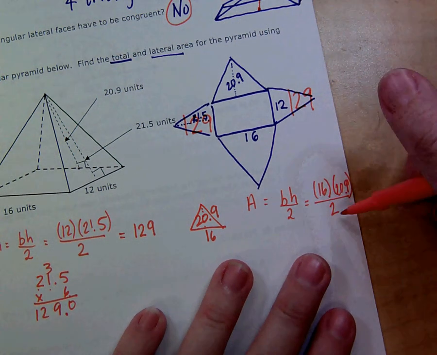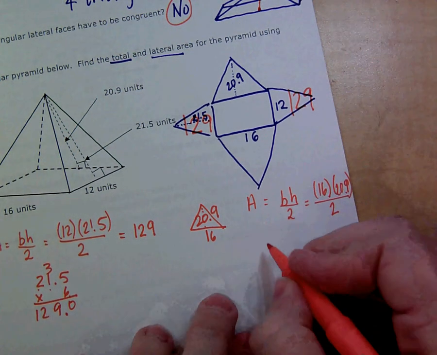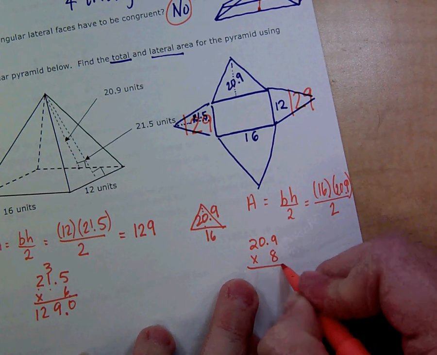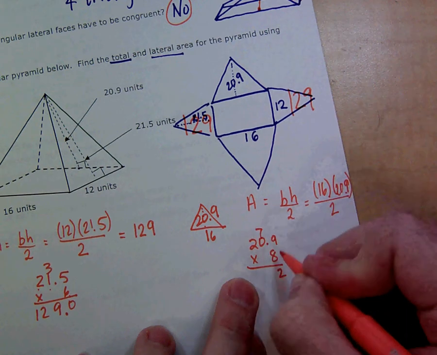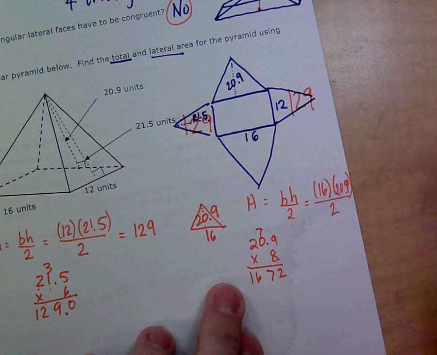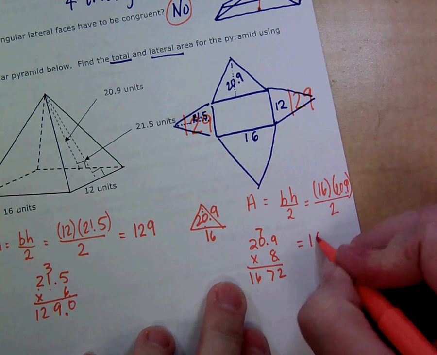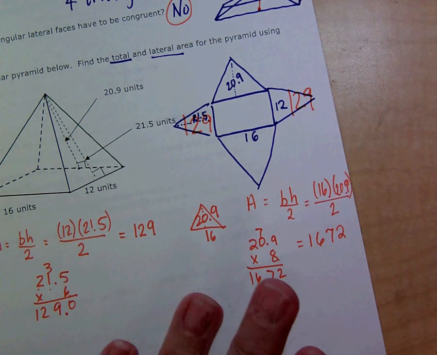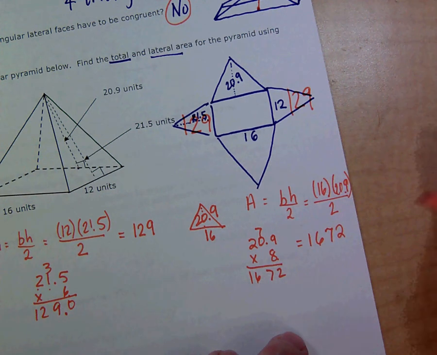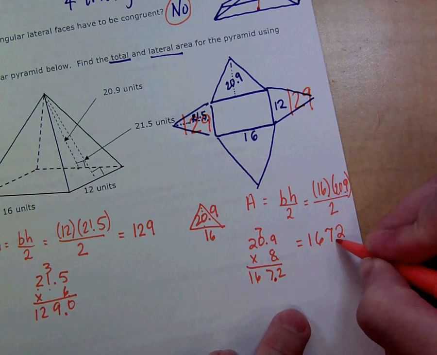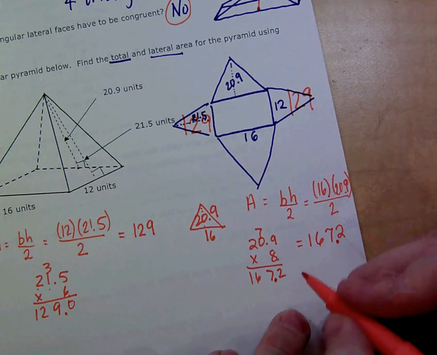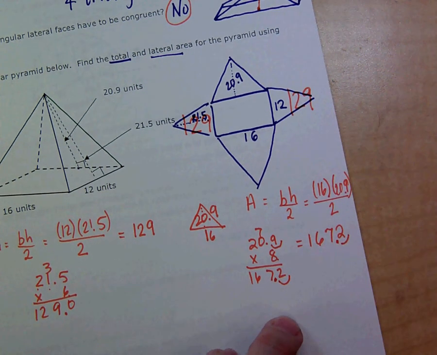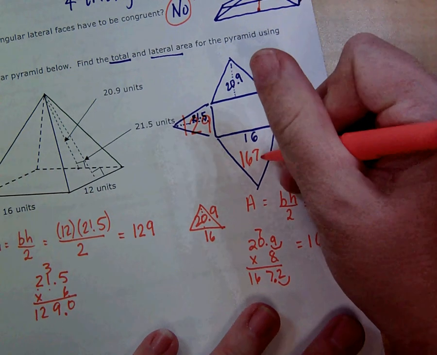So now I've got 16 divided by 2 is 8, and 8 times 20.9 is, 20.9 times 8. 8 times 9 is 72, 7, 16, so that gives me 1,672, and I gotta put a decimal here. I was like, that's an awfully big number. That would be why. You had to bump it over 1. There we go. So 167.2.